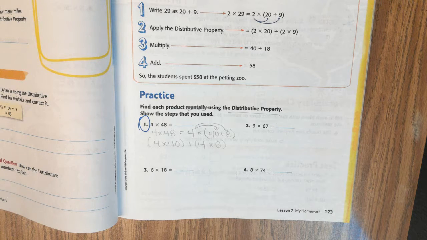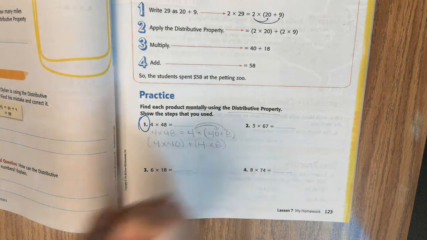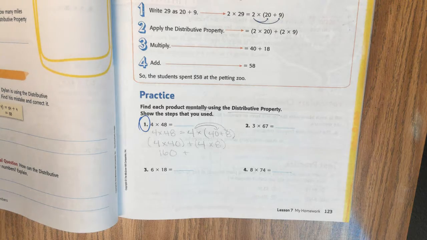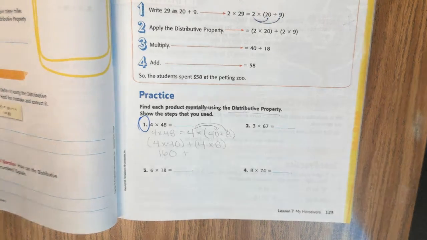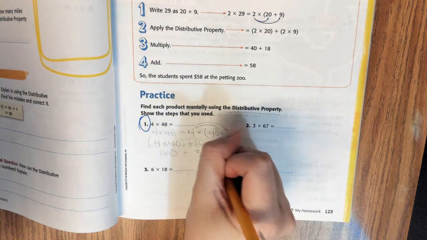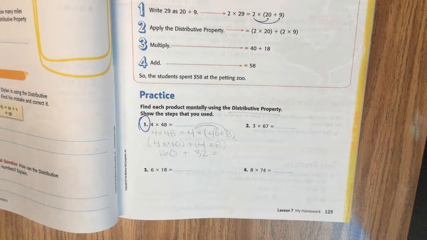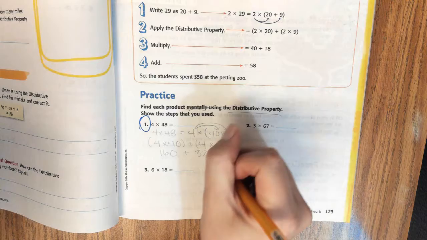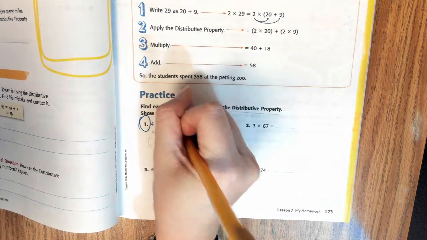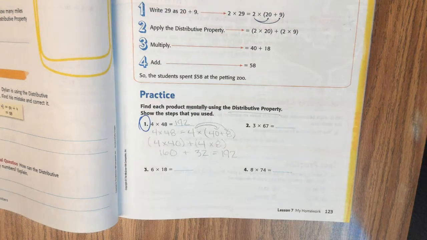Okay, so now we do some multiplication. So 4 times 40 is the same as 4 times 4, which is 16, and add a 0, plus 4 times 8. Okay, 8 times 4 is 32. And now we have 160 plus 32, which is 192, I believe. Okay, so 192.